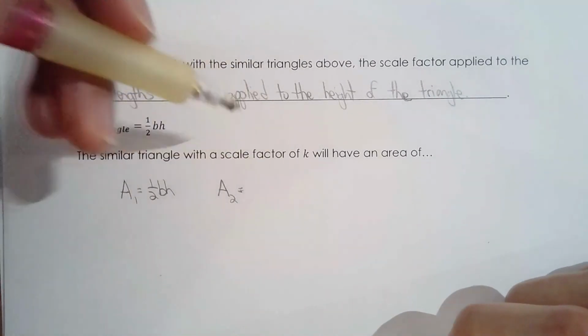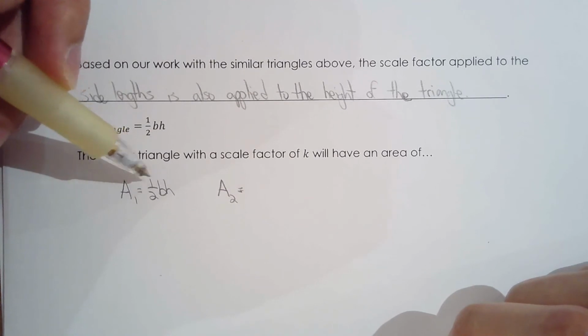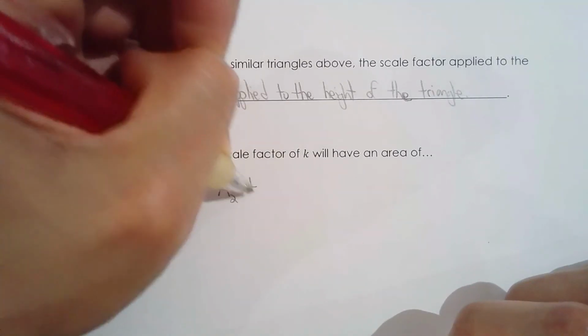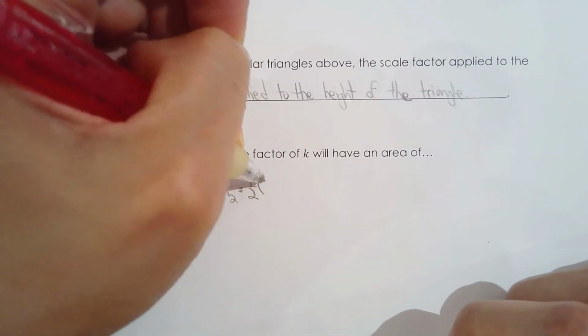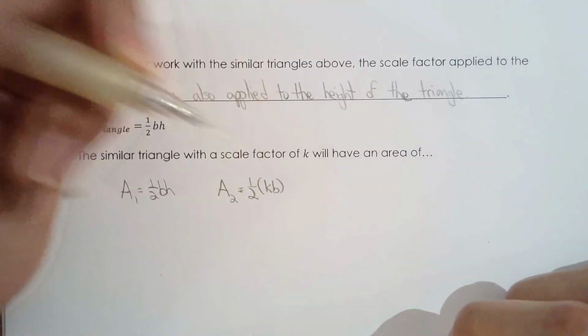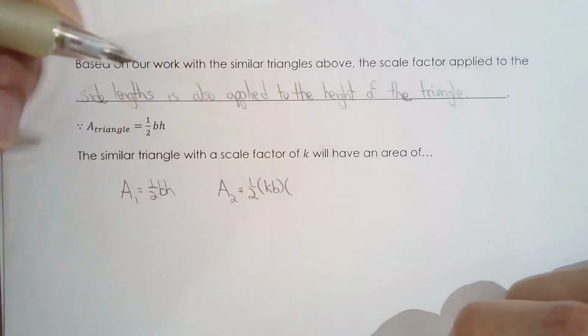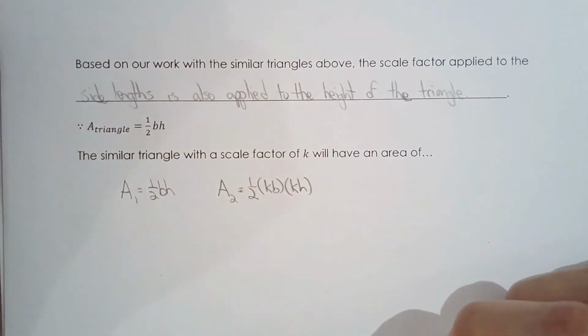The scale factor not only applies to the side lengths of the similar triangles, but it also applies to the height. So the half stays as half, of course, but b will no longer be b, it'll be k times b, because you're applying the scale factor to that side. And what about the height? You're applying the scale factor to the height as well.